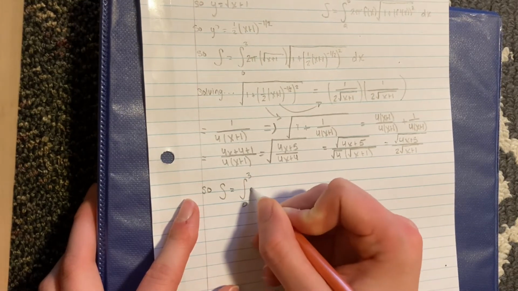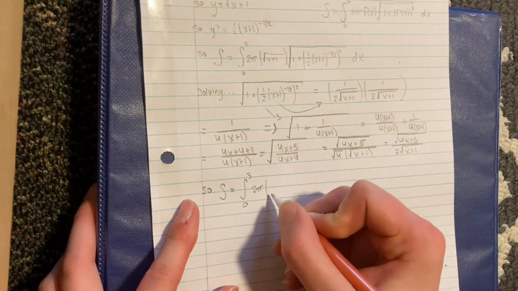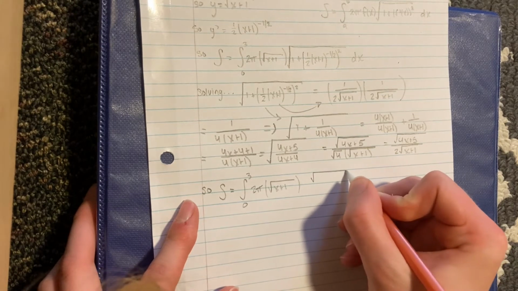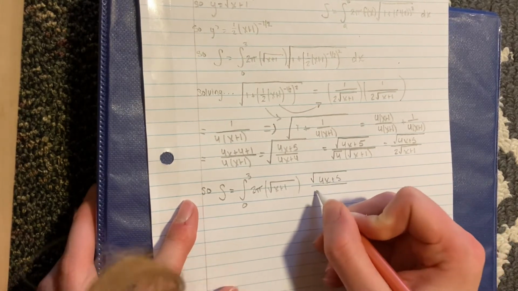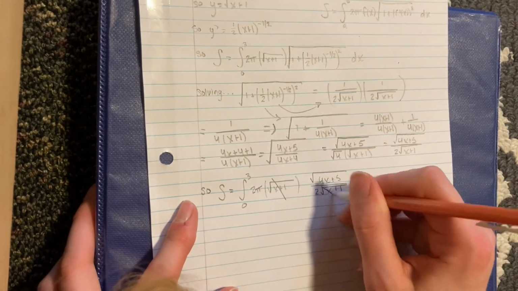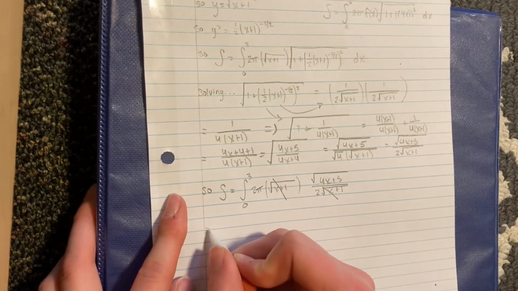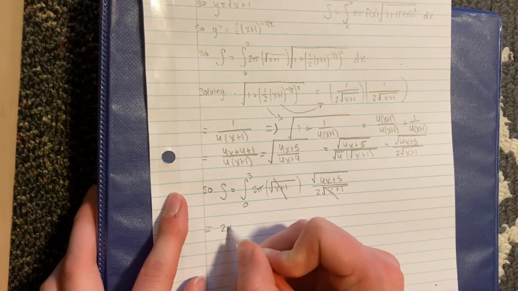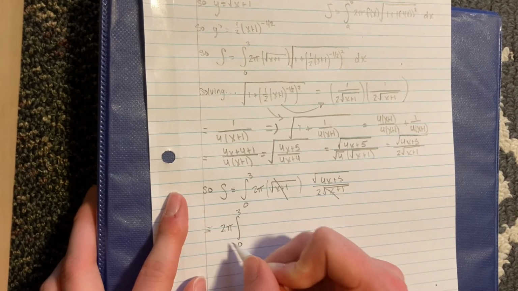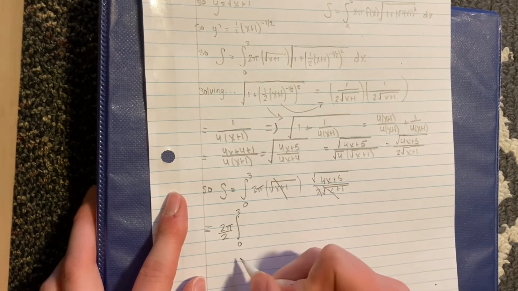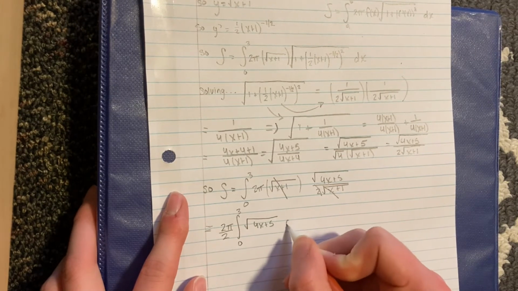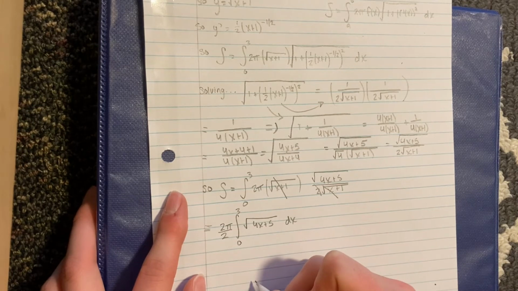And then I'm just going to put all of that back into the original equation. And then the square root of x plus 1 cancels in the numerator and then the denominator. And then I brought out my 2 pi over 2, and then I have the integral from 0 to 3 of the square root of 4x plus 5 dx.